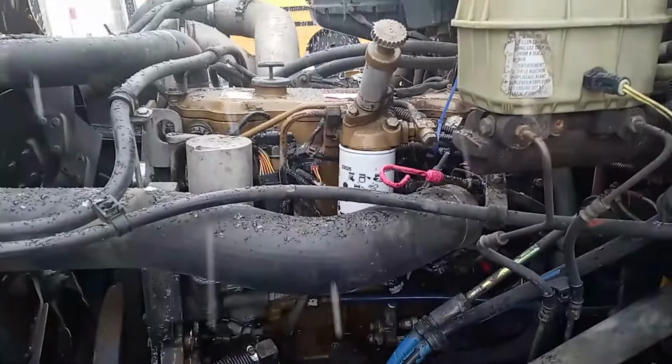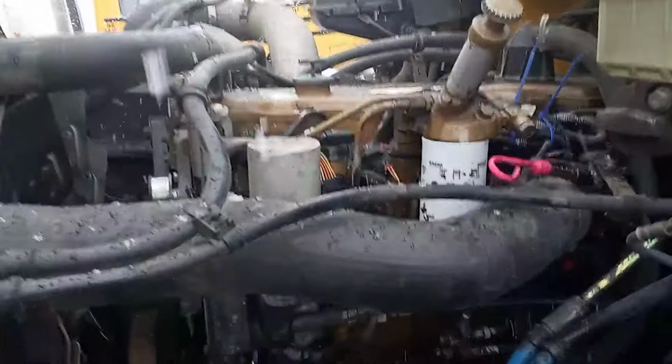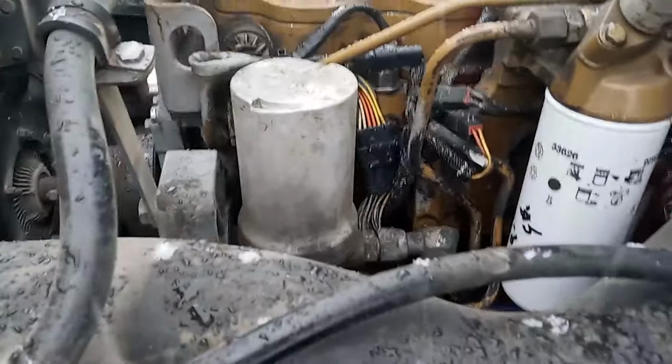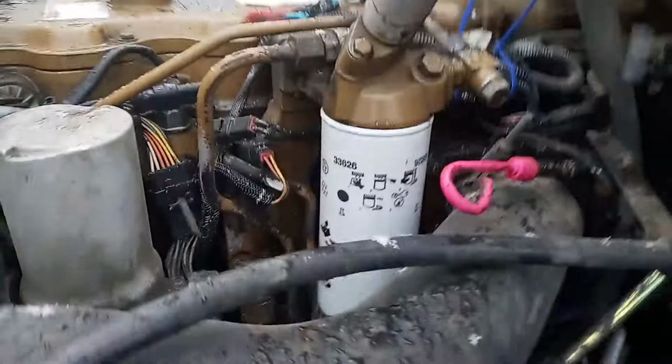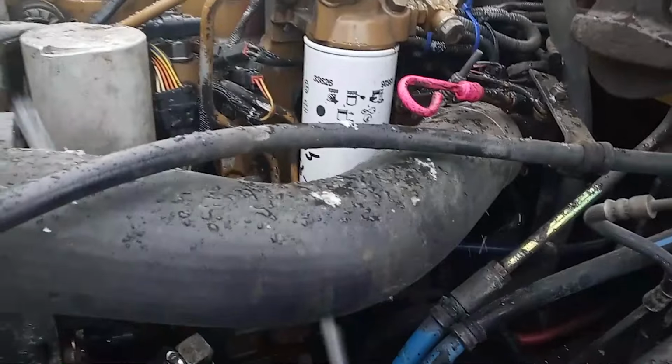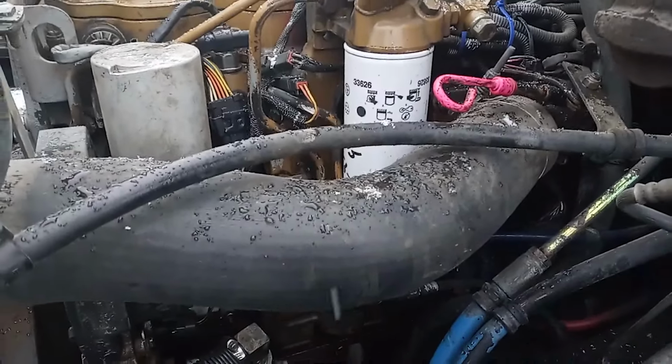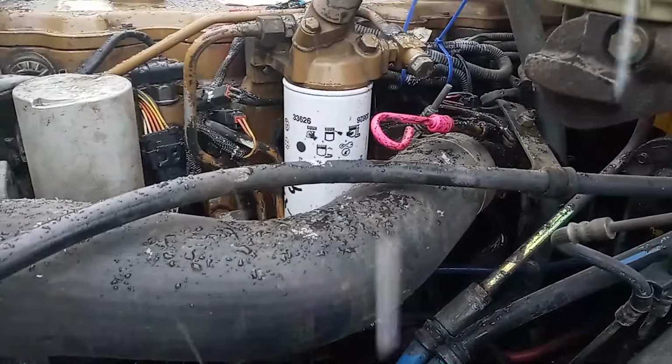So this is our 3126 Freightliner Brown, and it's got a new HEUI pump, or not new, but it's not the original. Now this thing has 270,000 miles on it, so it's got some miles on it for being a 3126. I checked the oil level, it's fine.